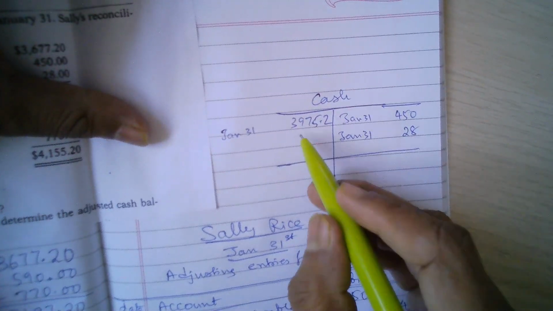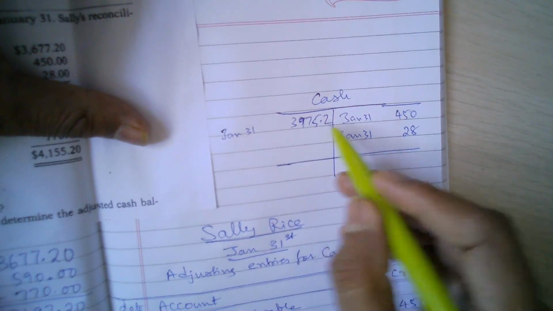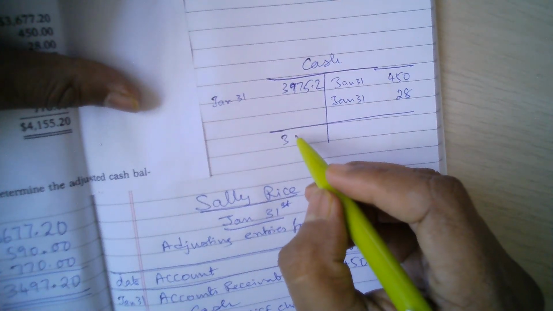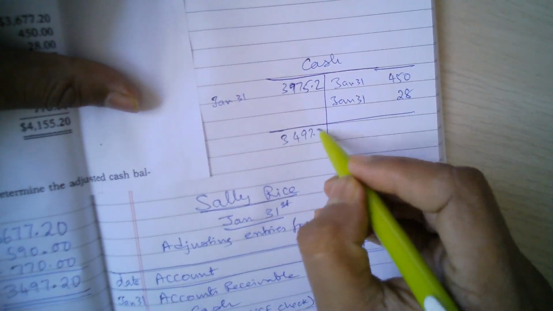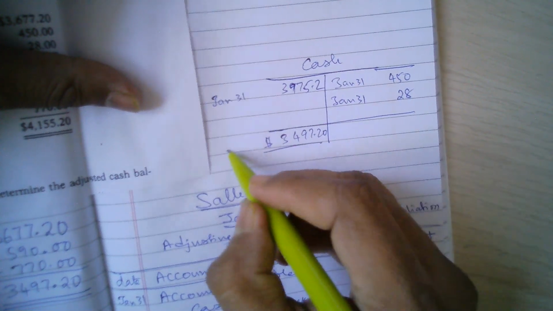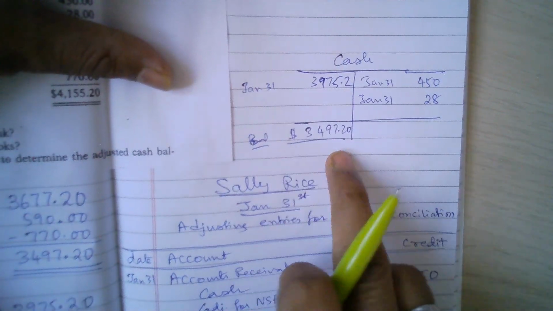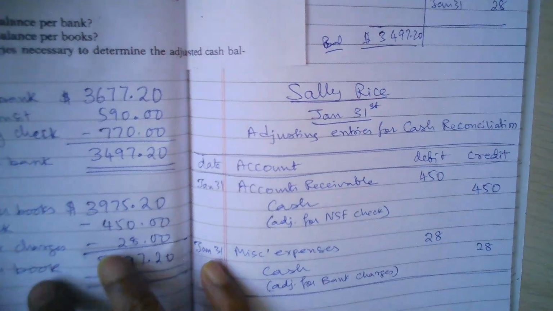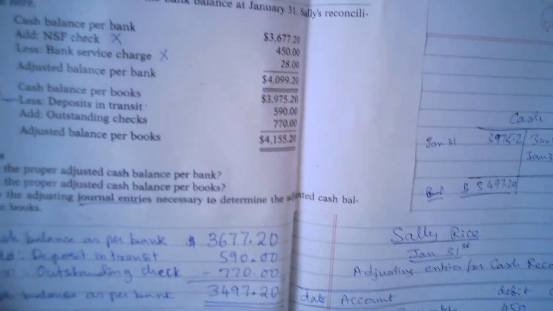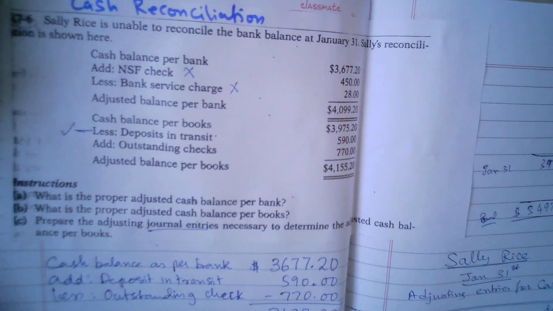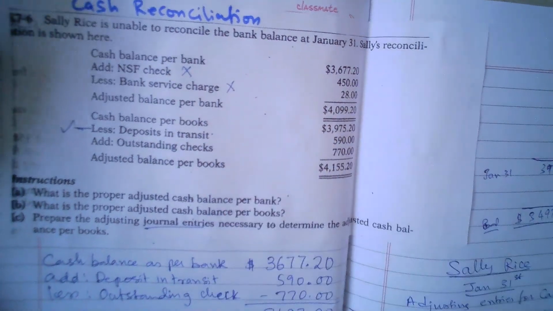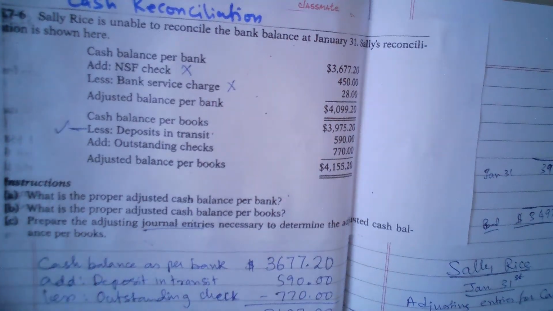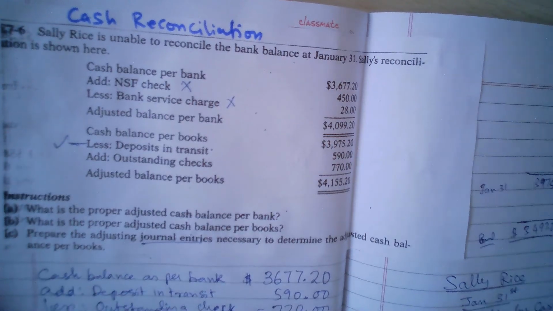So this is the T account. What is the balance? 3975.2 minus 450 minus 28. That's exactly what we have done here. So you will get $3497.20. This will be your closing balance of the cash account. This is how we use these adjusting journal entries. I hope you learned something from this particular problem. Let us try to solve more problems on this in the coming videos.